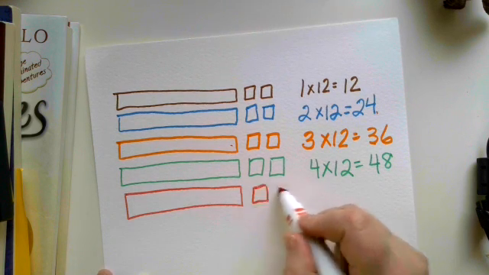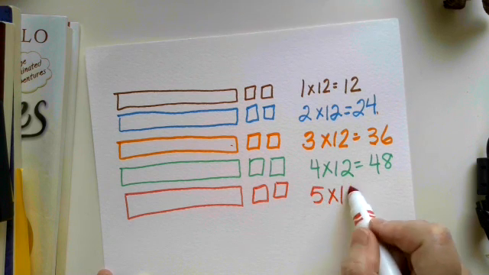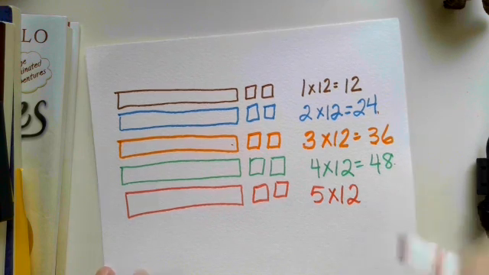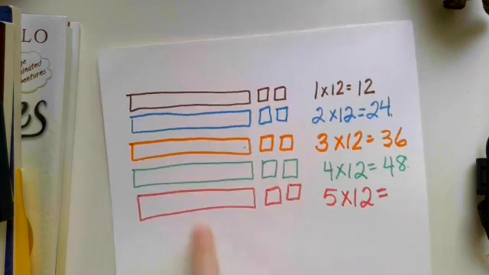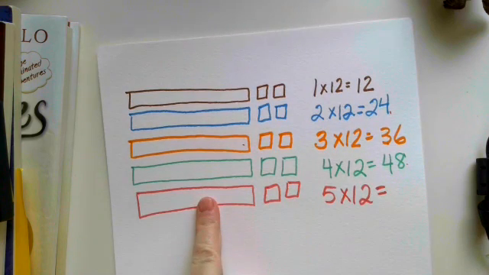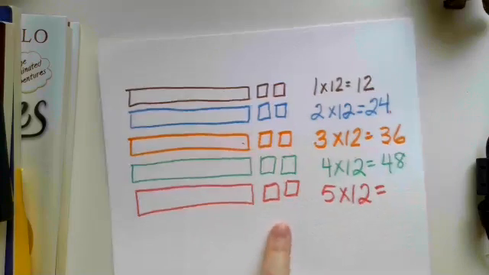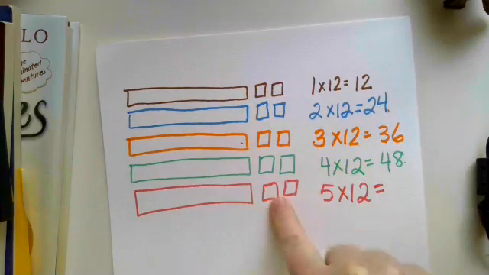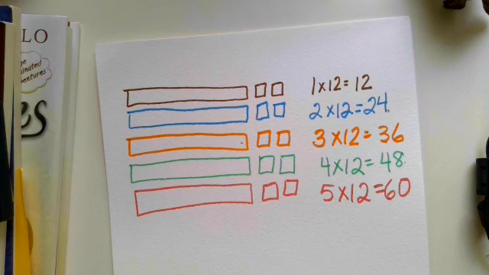Not making these very carefully, but that's okay. 5 times 12 is going to be 48 and 12 more. You can see it's also 5 times 10 is 50. And 5 times 2 is 10. So 50 plus 10 is 60. All right, I'm just in for another one now. Just can't stop.